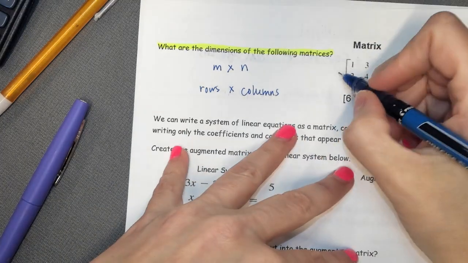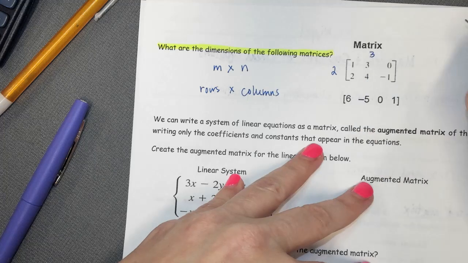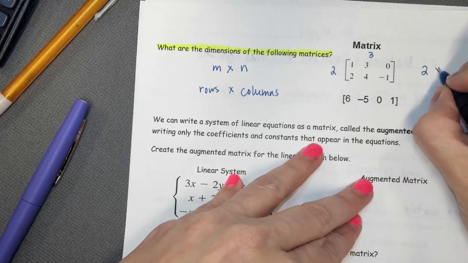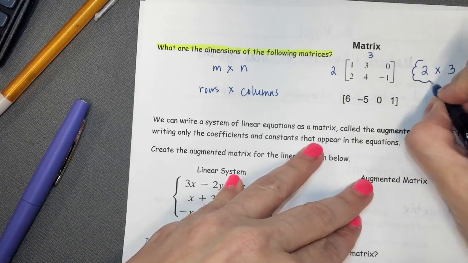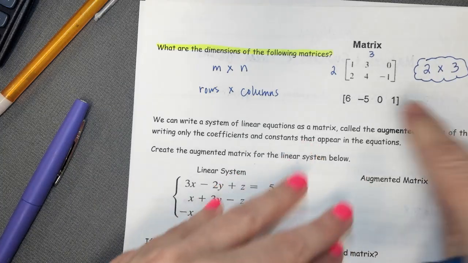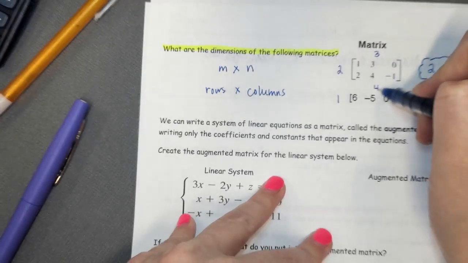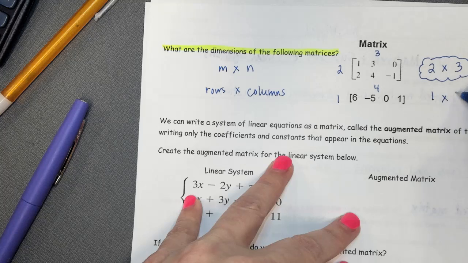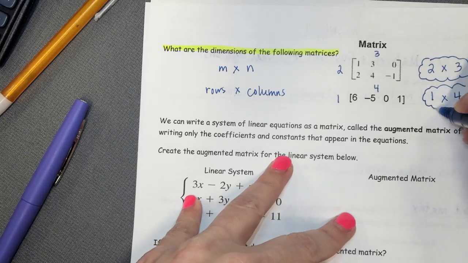You have 2 rows and 3 columns, so this is a 2 by 3 matrix. This is 1 row and 4 columns, so this is a 1 by 4 matrix.